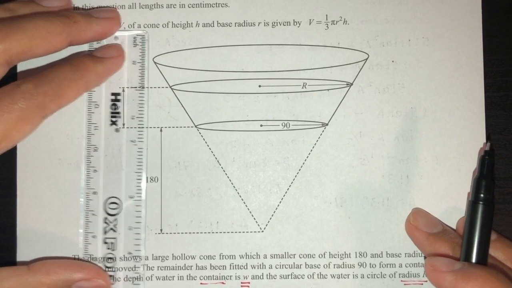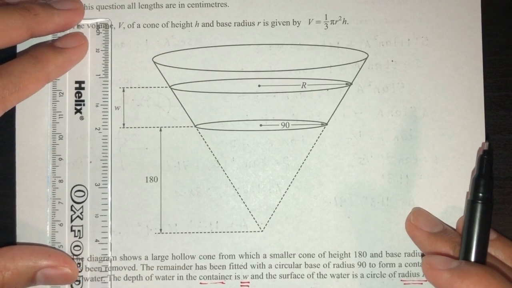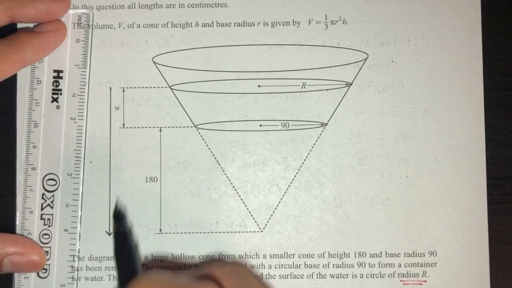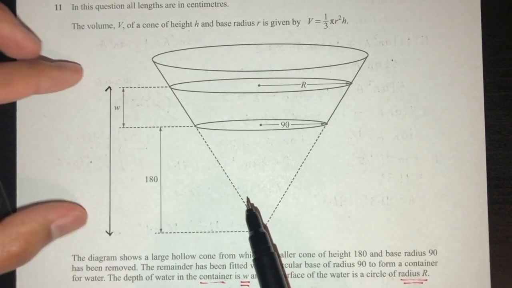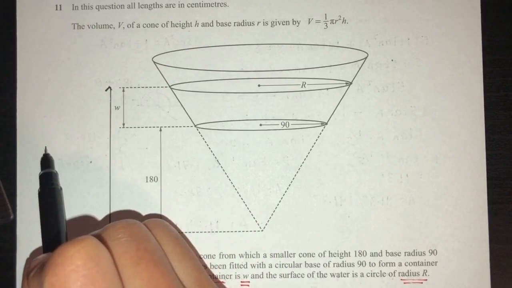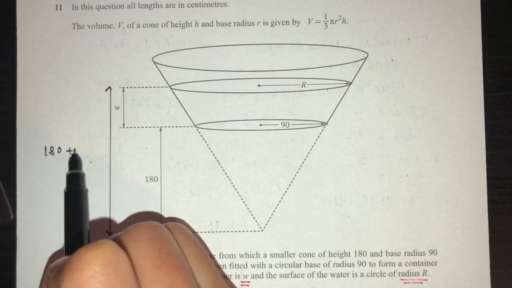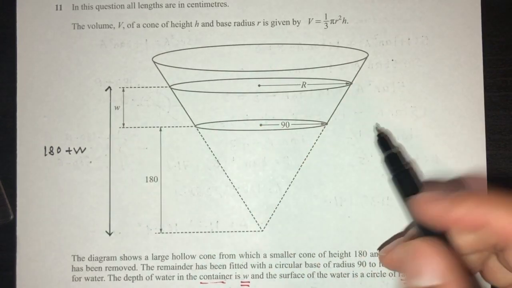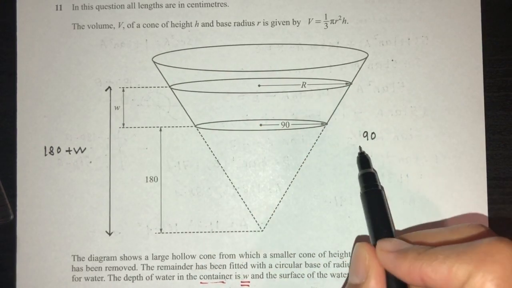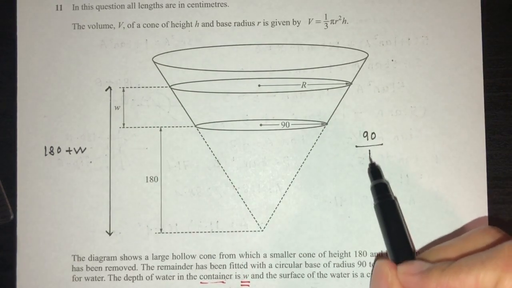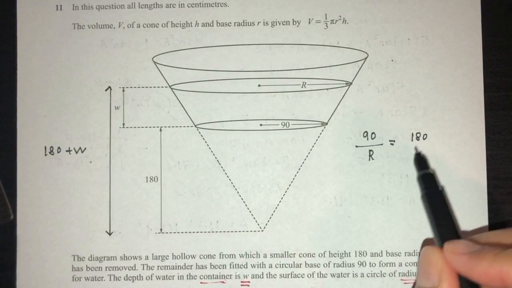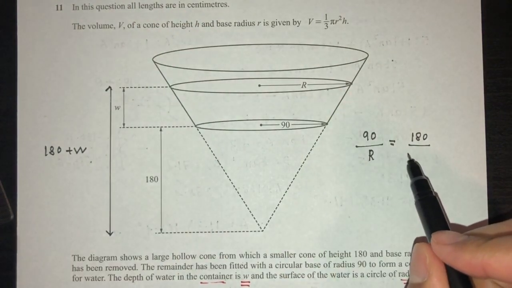What is the height of the big cone? The height will be 180 plus W. That's the height of the big cone, right? So now we can compare. So this side is the small one, say 90, over r is equal to this height, which is 180, over this big one.